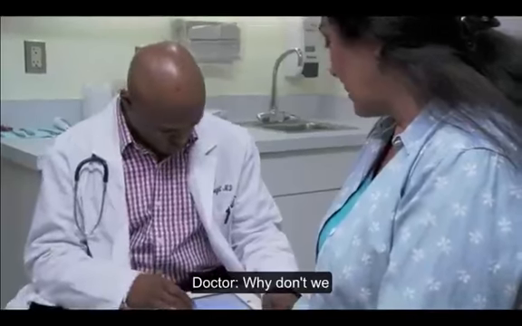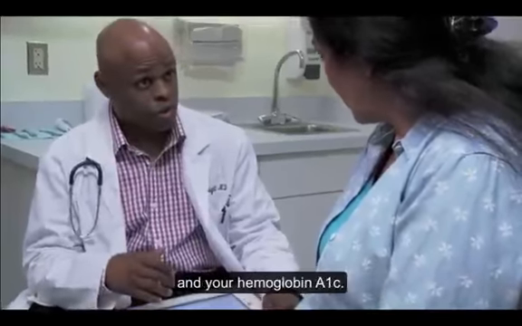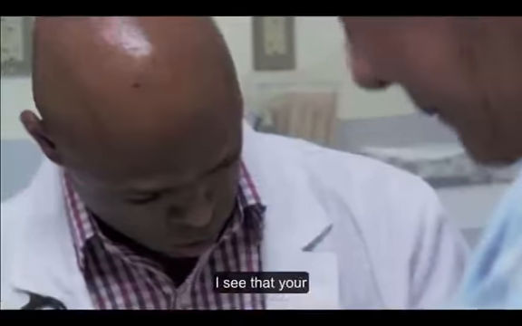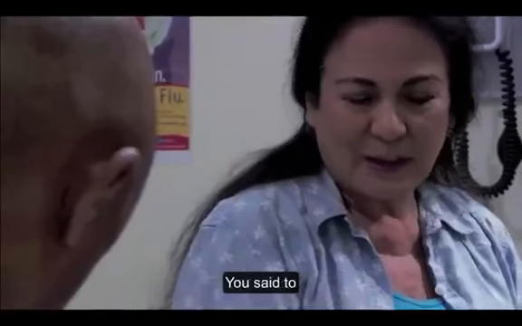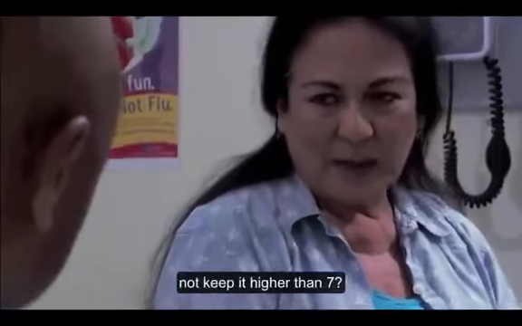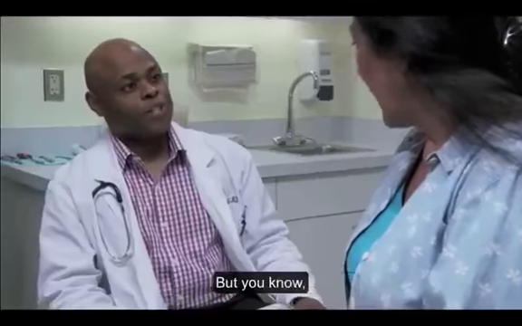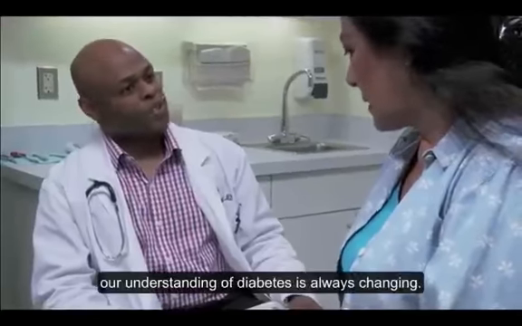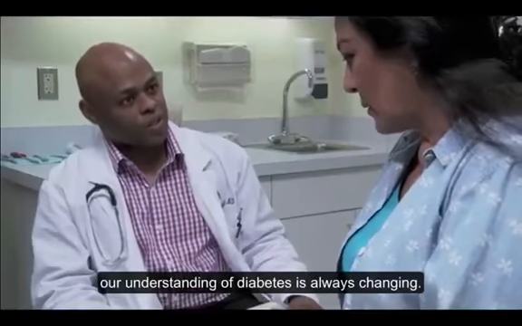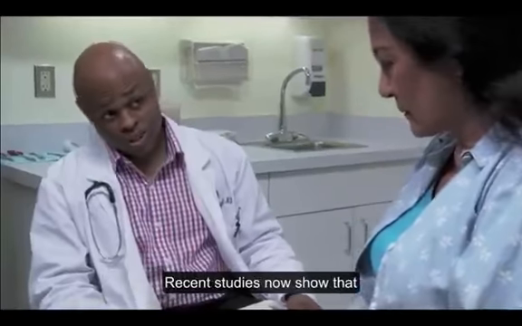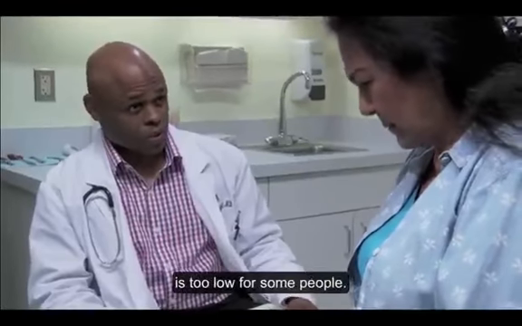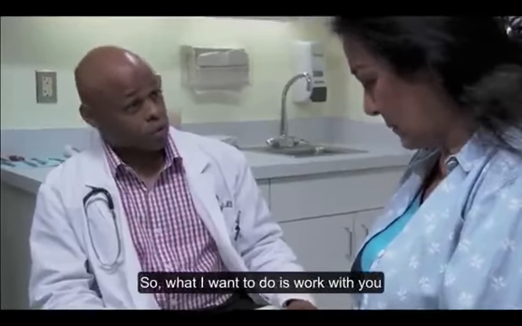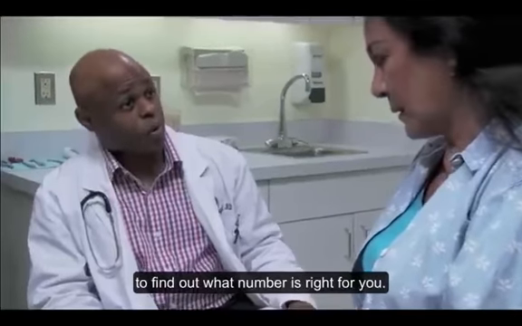Why don't we take a look at your fingerstick values and your hemoglobin A1C? I see that your blood test shows your A1C is now 6.5. That's good, right? You said to not keep it higher than 7. That is what we discussed, but you know, our understanding of diabetes is always changing. Recent studies now show that tight control, 7, is too low for some people. So what I want to do is work with you to find out what number is right for you.